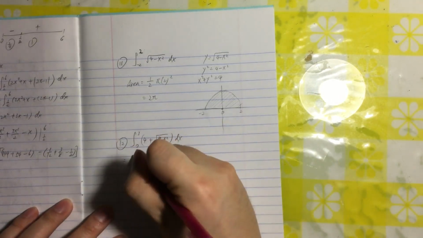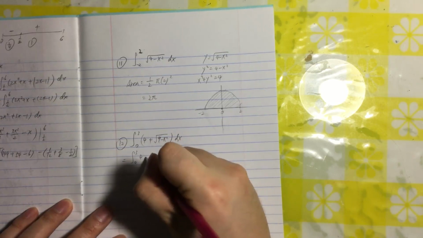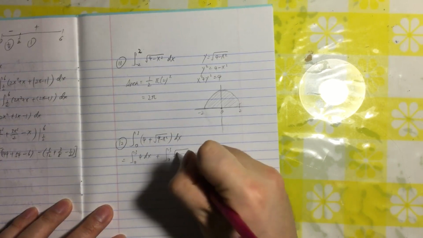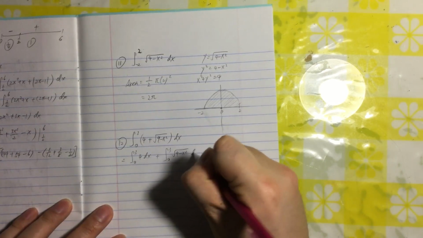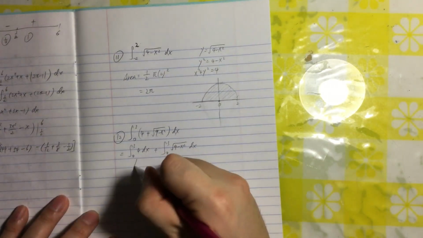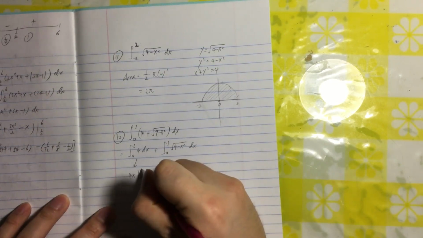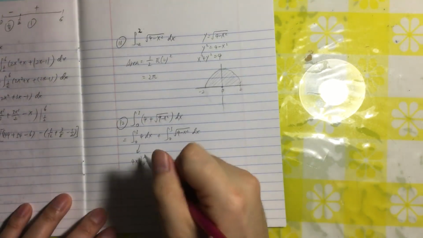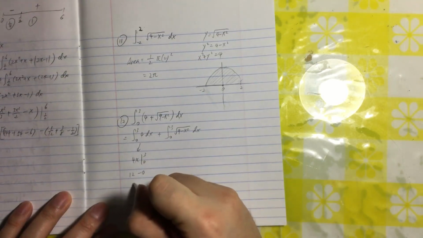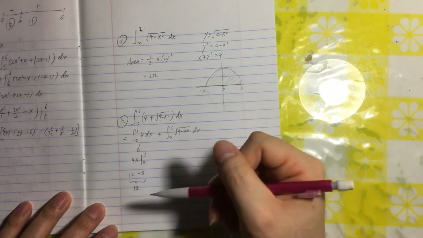First of all, this integral can be rewritten as the integral from 0 to 3 of 4 dx plus the integral from 0 to 3 of the square root of 9 minus s squared dx. Let's solve each integral individually. For the first integral, I can take the antiderivative. I get 4x, evaluated from 0 to 3. If I plug in 3, I get 12. If I plug in 0, I get 0, which gives 12. So the answer for the first integral is 12.